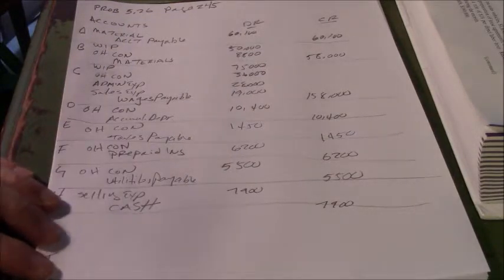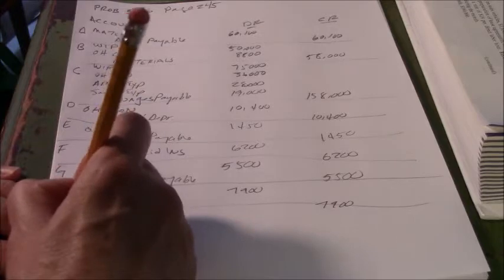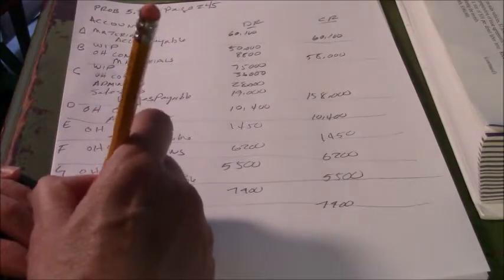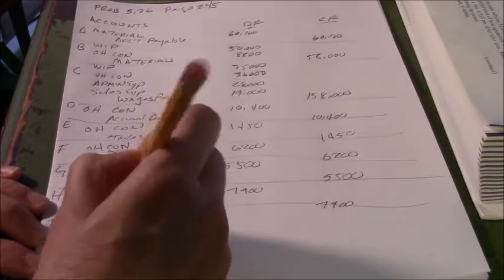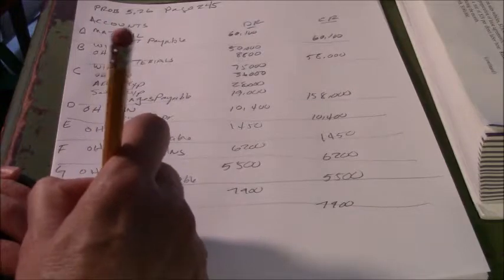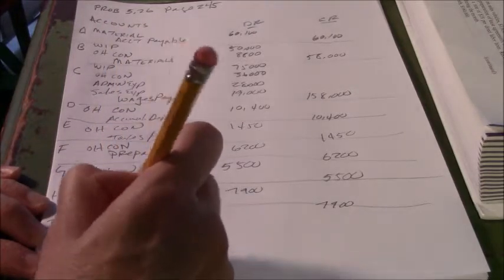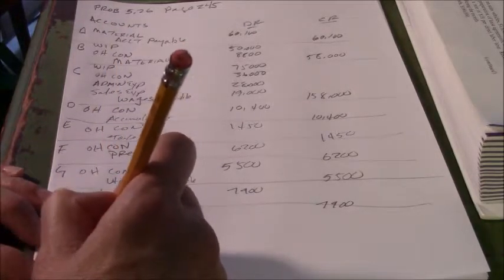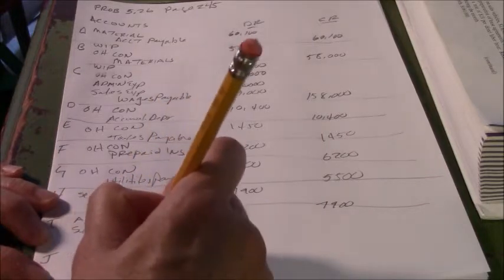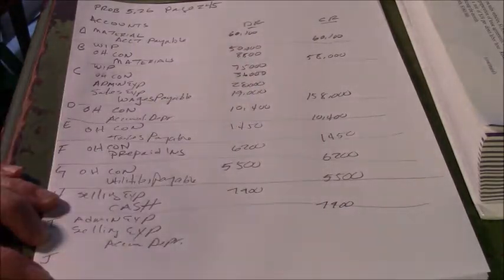All right, so admin expense, selling expense, and accumulated depreciation contra account.